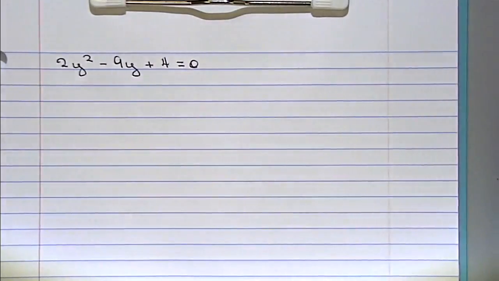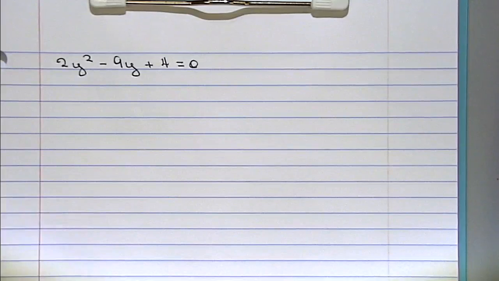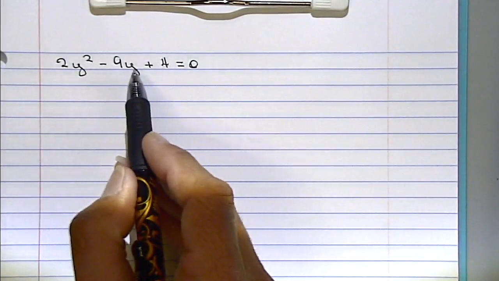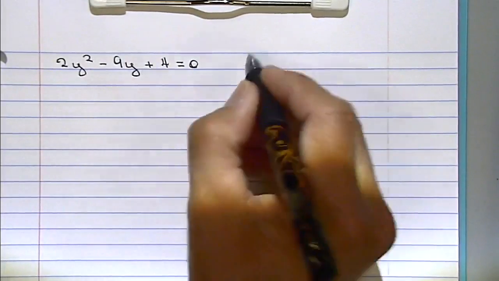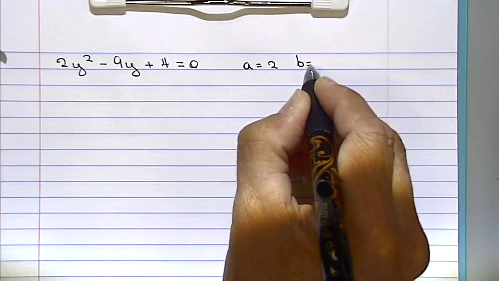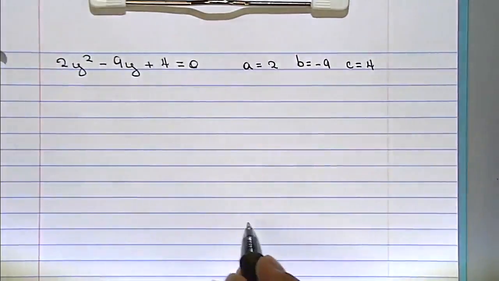And just because it's y, we don't care, right? You don't care whether it's y or x or q or smiley face, right? So what I've got here is 2y squared minus 9y plus 4 is equal to 0. Well, a in this thing is equal to 2, b is equal to negative 9, and c is equal to 4. It was fortunately in the right format.